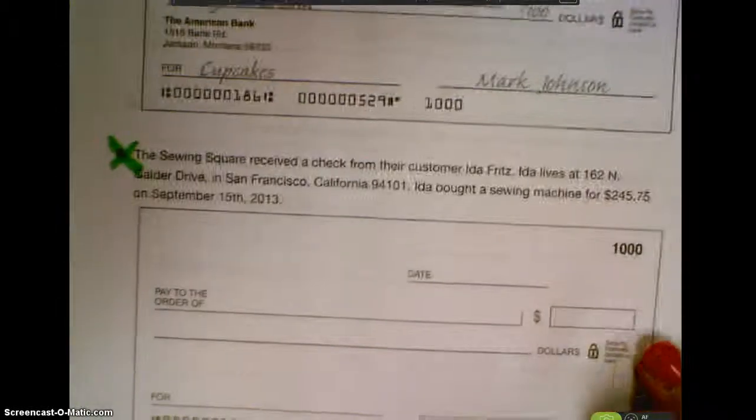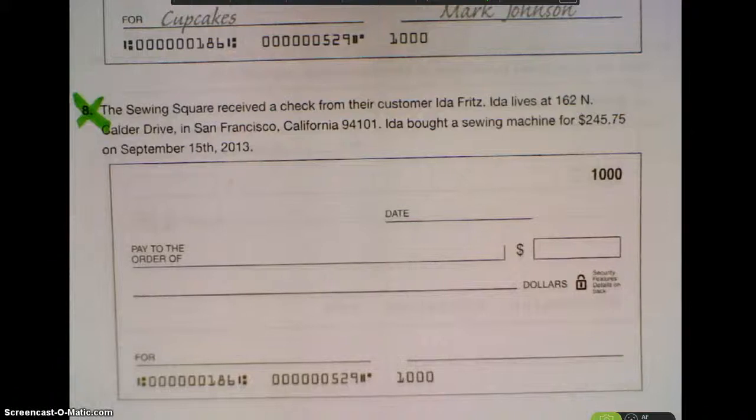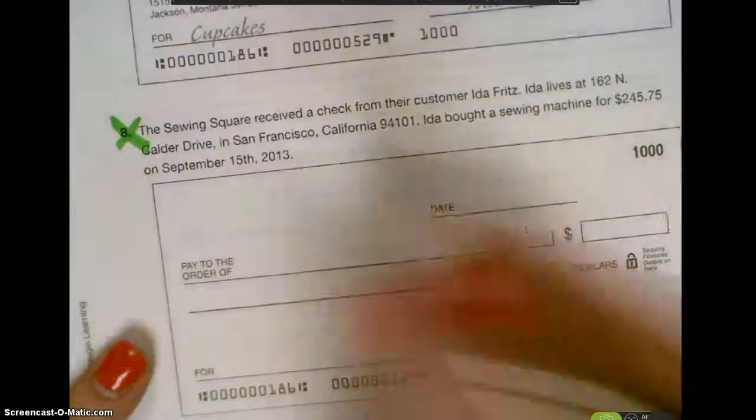So I'm going to start with a check and what a check looks like, and I will zoom in on this for you. It says the Sewing Square received a check from their customer Ida Fritz. Ida lives at 162 North Calder Drive in San Francisco, California, 94101. Ida bought a sewing machine for $245.75 on September 15, 2013. So her information would go up here.